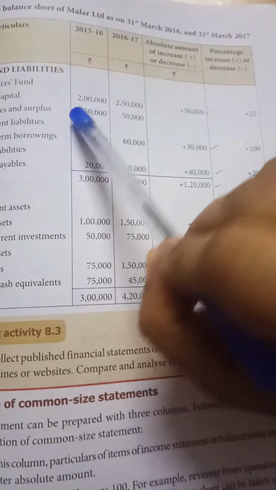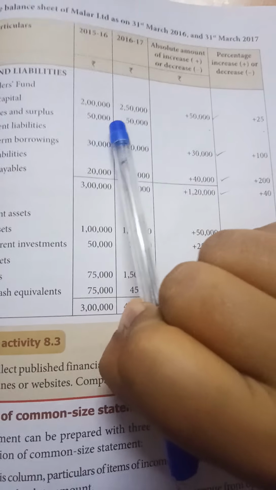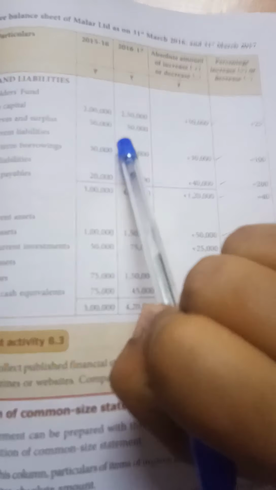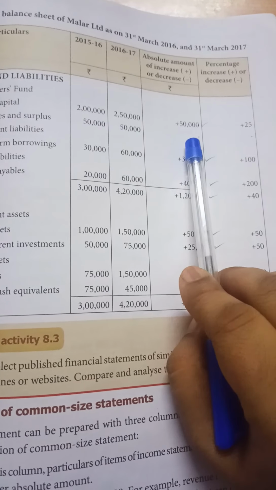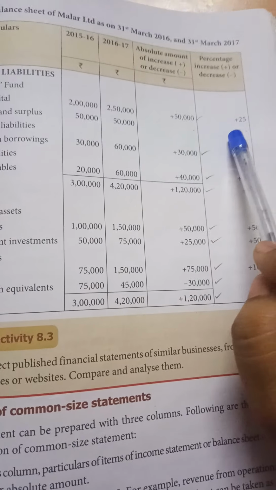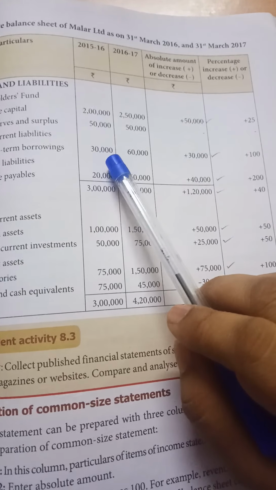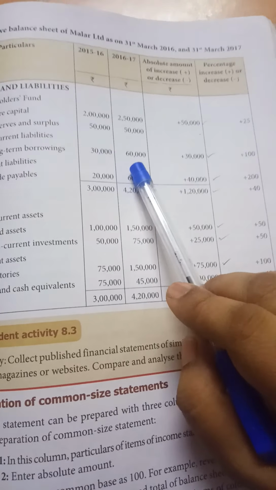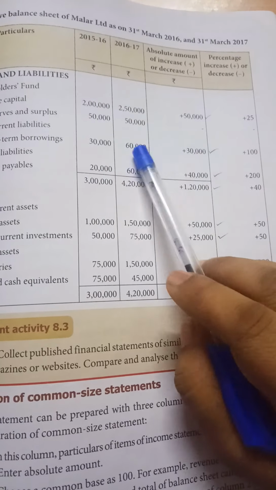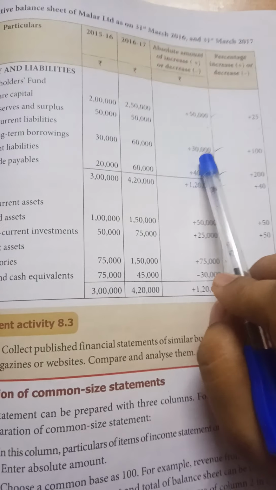So compare. You have an increase of rupees 50,000, so plus 50,000. Then here you have both the values as the same, so there is no increase or decrease. You will write a hyphen here, which symbolizes null value. Then the third row talks about the long-term borrowings, and here it is 30,000 and 60,000. Find out the difference. 30,000 is the difference, so plus 30,000, since there is an increase in 16-17.